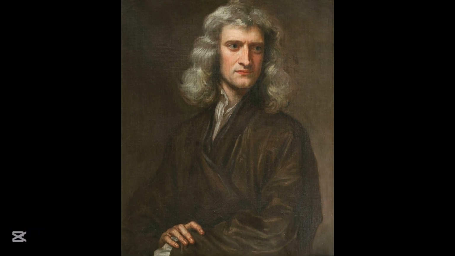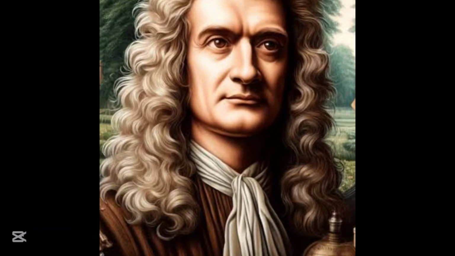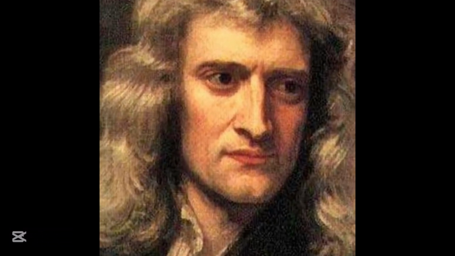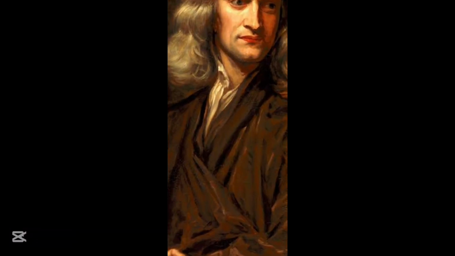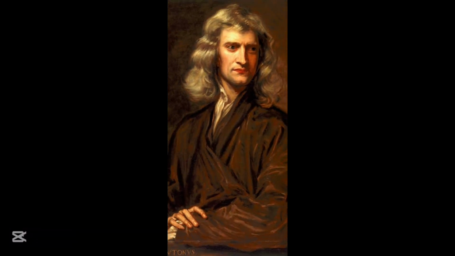3. Development of calculus. Newton co-developed calculus, a branch of mathematics that allows us to understand changes over time. His work on calculus revolutionized mathematics and is still widely used in science and engineering today.